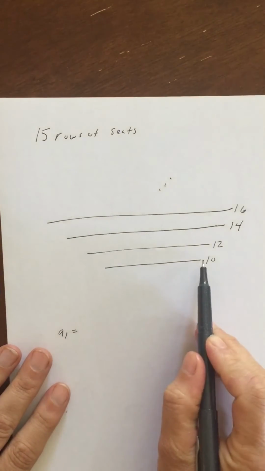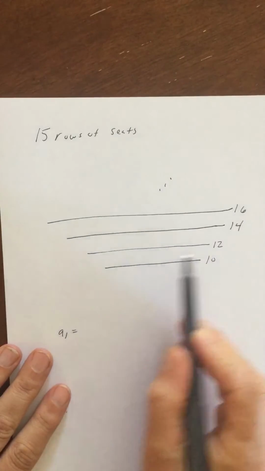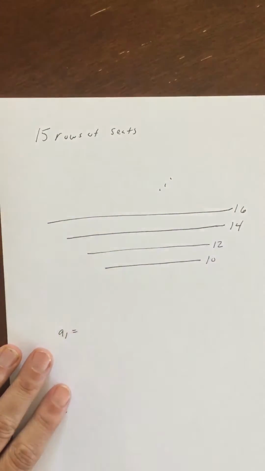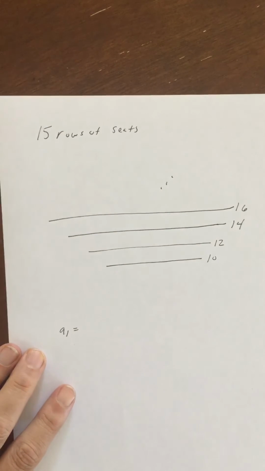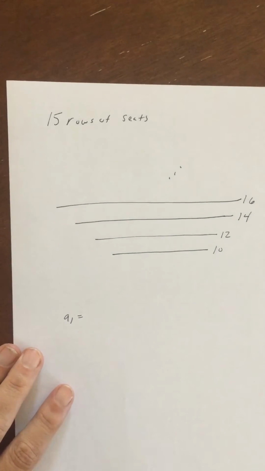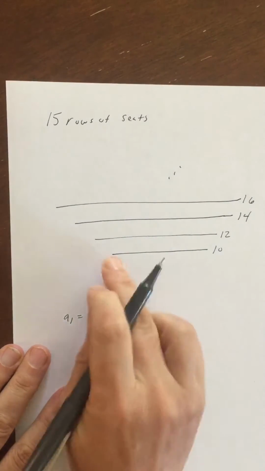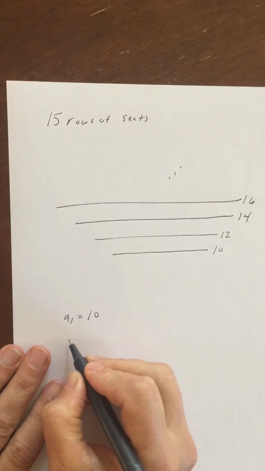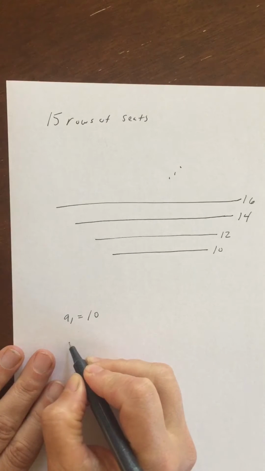So let's say the first row has 10 seats, the next one 12, the next one 14, the next one 16, okay? So let's say there's 15 rows that occur in that pattern. Okay, so let's find the sum of all the seats that are in this seating arrangement. Okay, so A1 is 10, right? And then what I need to do is I need to find A15, right?